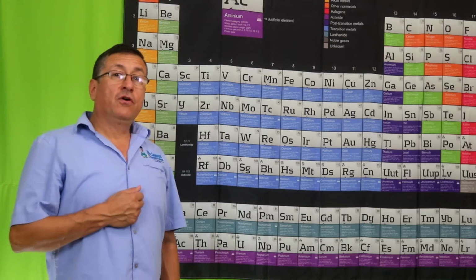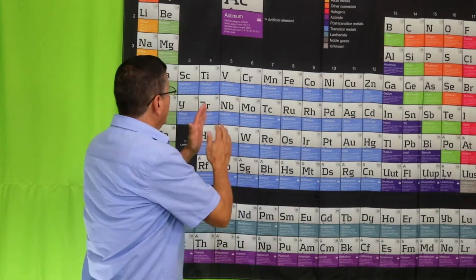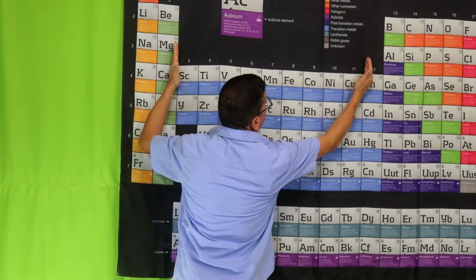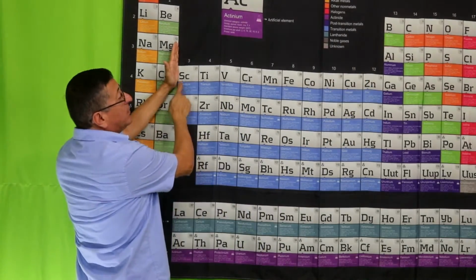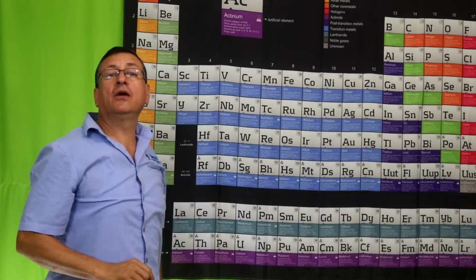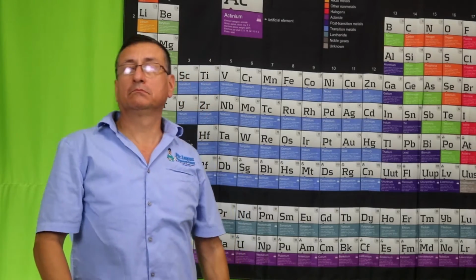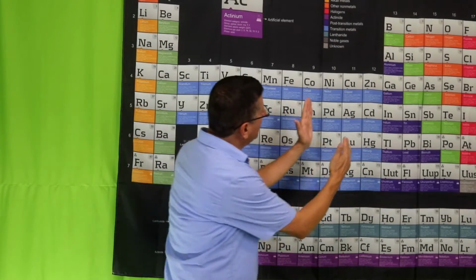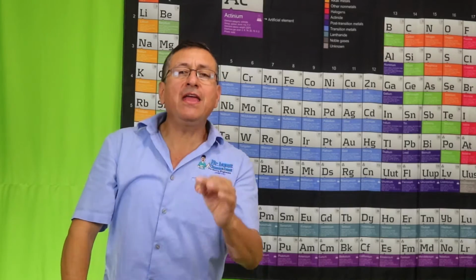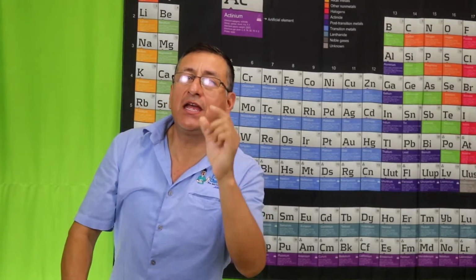The majority of those elements located in this group, between this point and this point, between scandium and copper, they work in the last orbit with 3 electrons. And only this small group, zinc, cadmium, and mercury, they work in the last orbit with 2 electrons. This is very, very important.